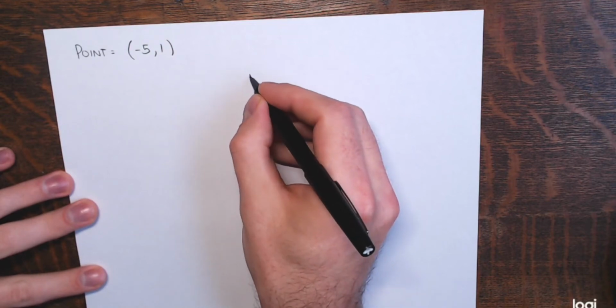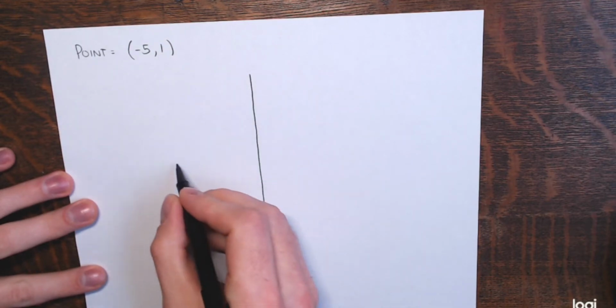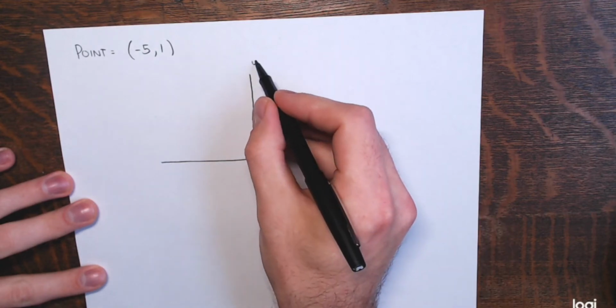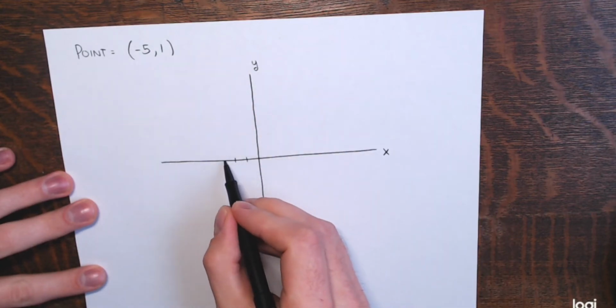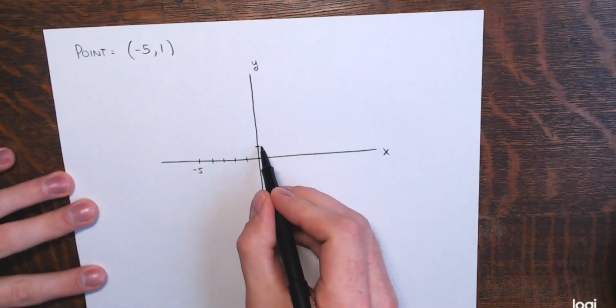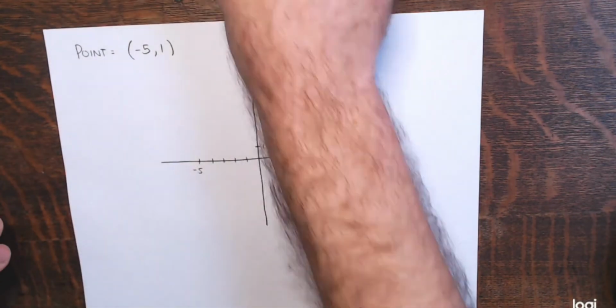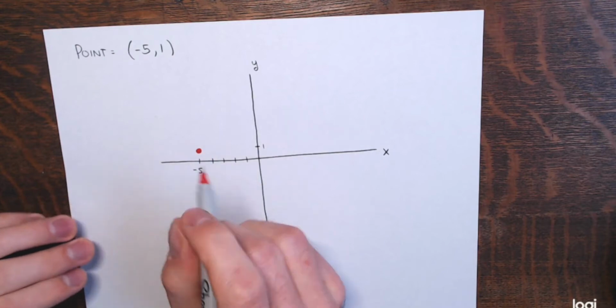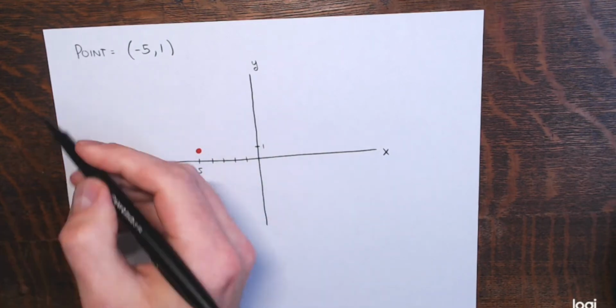Alright, so I'll plot this. X, Y, negative 5 on the X, positive 1 on the Y. And here's that point. This point is on the line. Great. And then they tell us the slope.